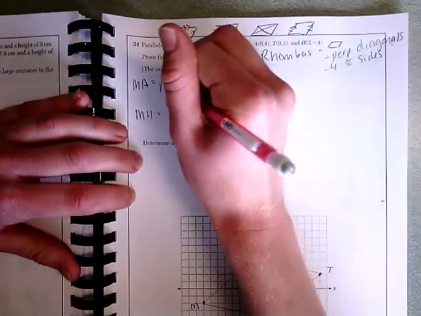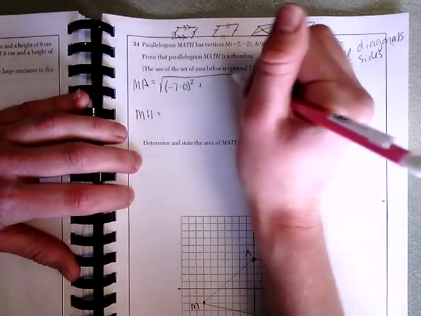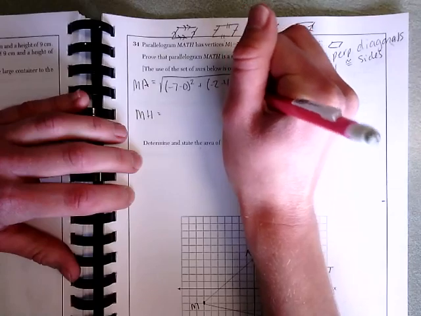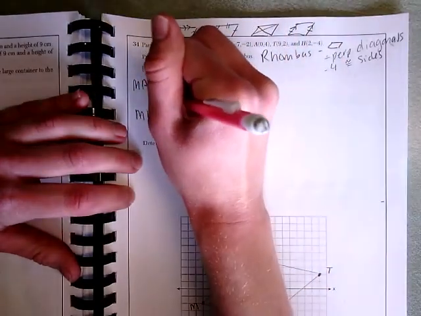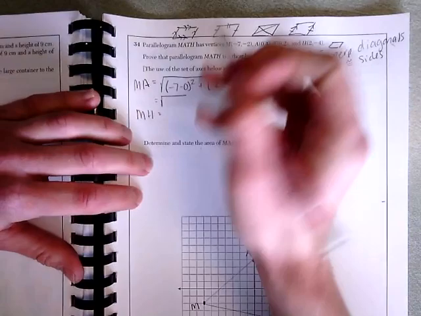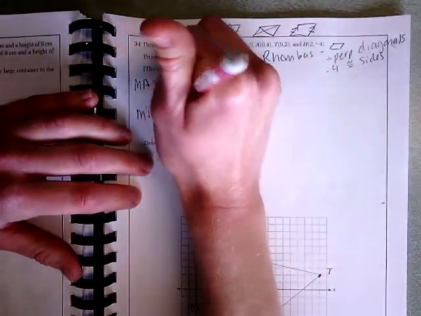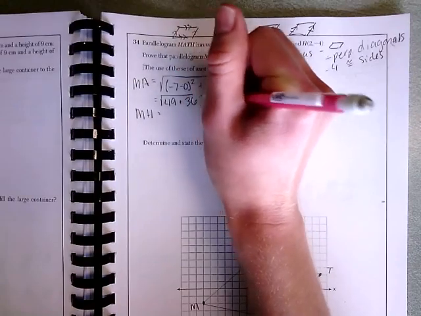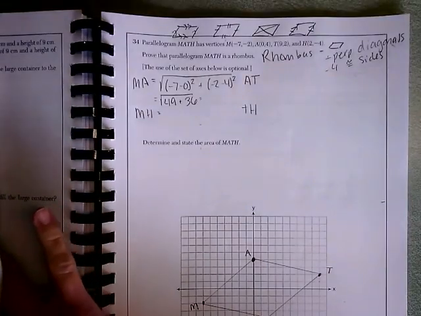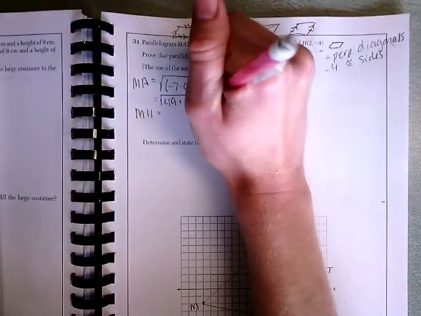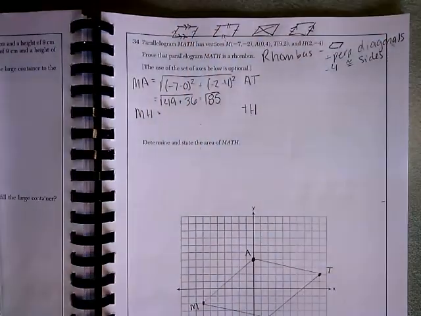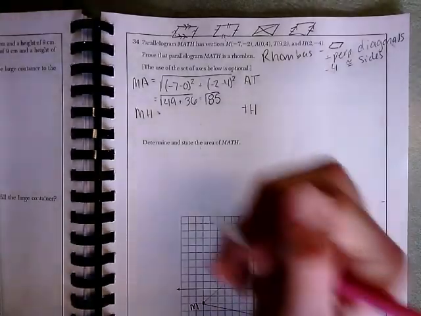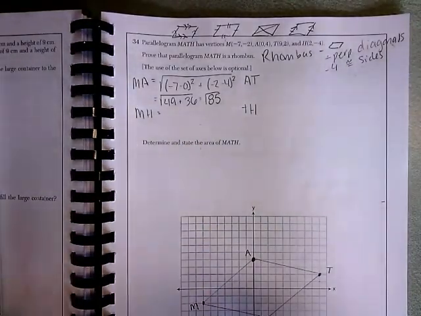Okay, so let's do the distance of MA. So we have -7 minus 0 squared plus -2 minus 4 squared. So -7 squared is 49. And then -2 minus 4 is -6. -6 squared is 36. So 49 plus 36 is equal to the square root. We have the square root of 85.